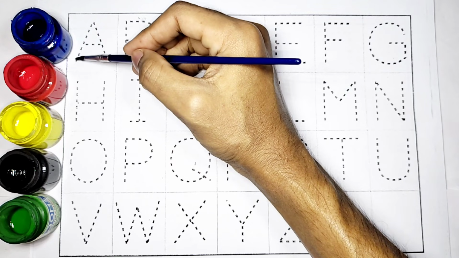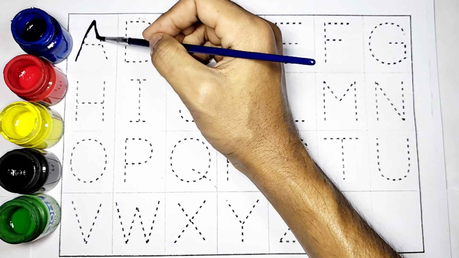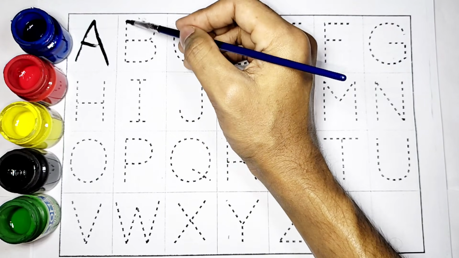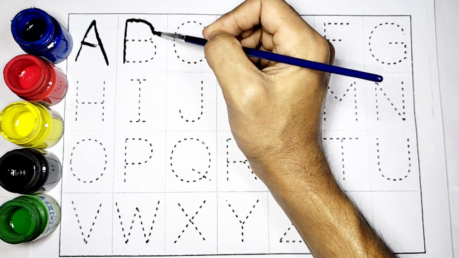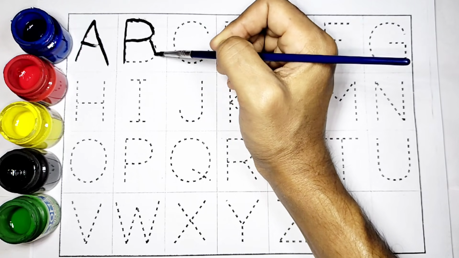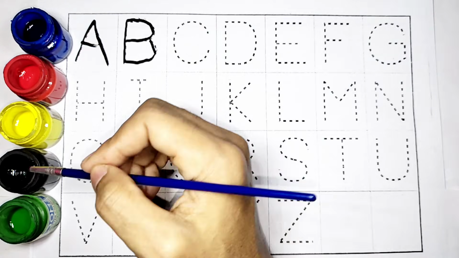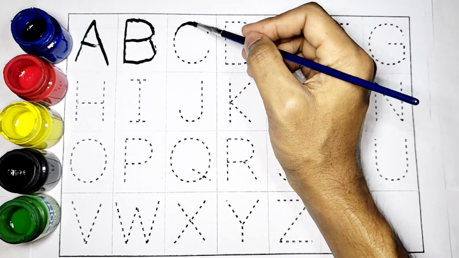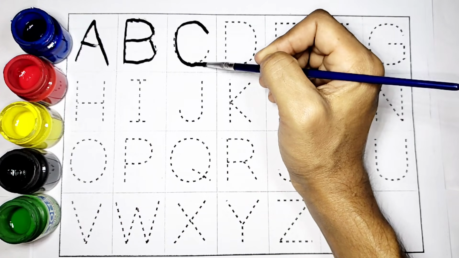First we are coloring the alphabet A. A for apple, A for ant. And the next one is B. Now we draw B. B for ball, B for bat. And the next one is C. C for cow, C for cat.